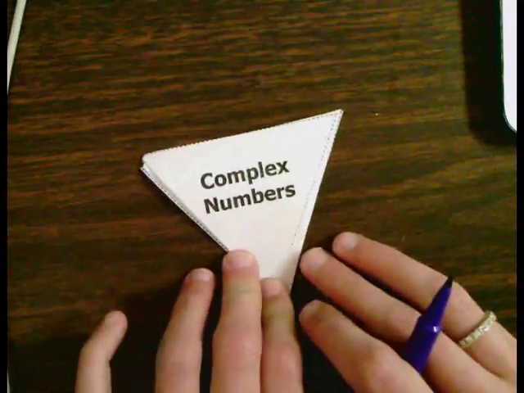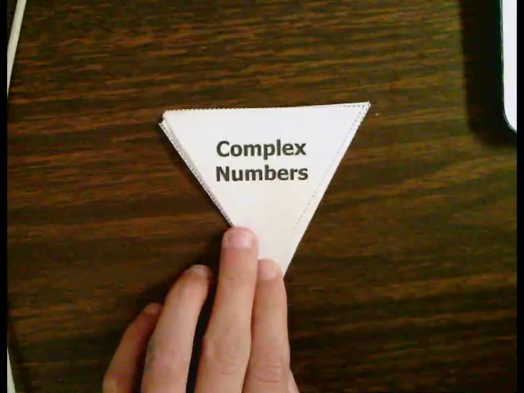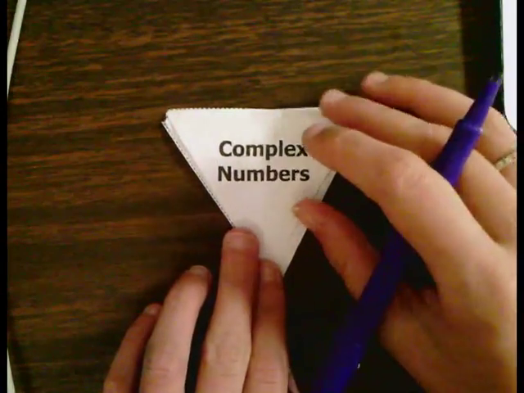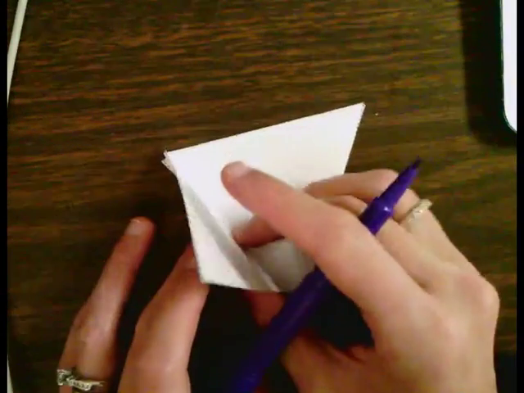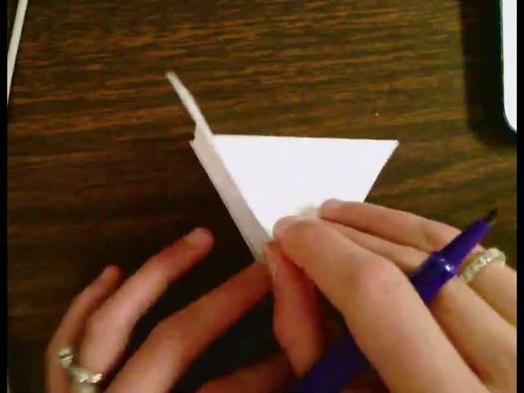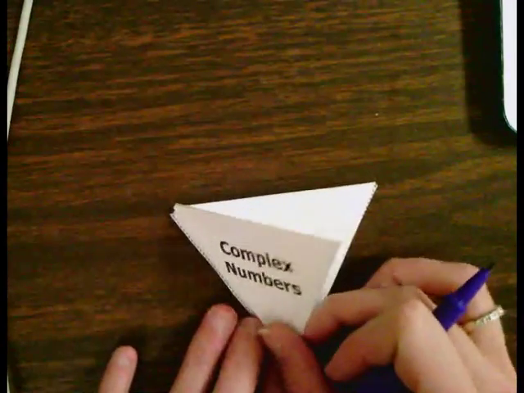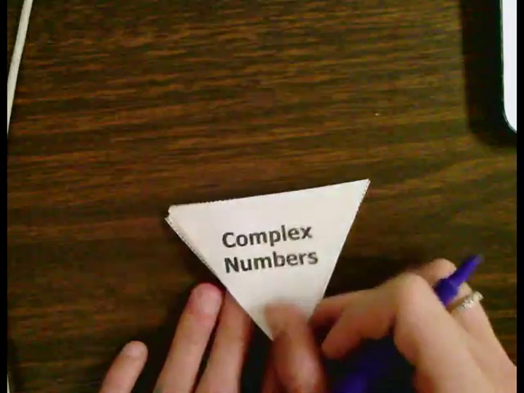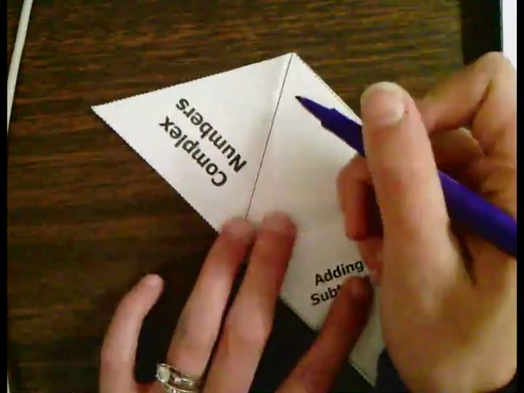Okay, so this is your Voltable about complex numbers. I want you to be able to use this, so carefully follow along with me. Okay, so you're going to open it up, and this is going to be your first flap.